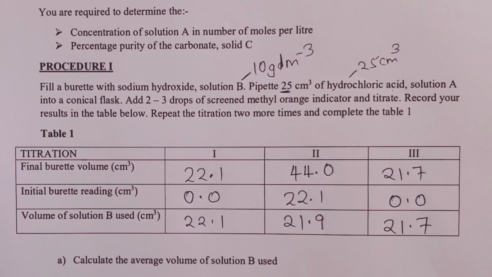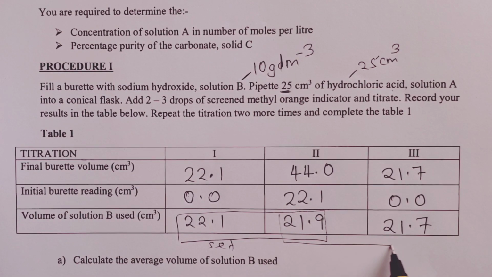These volumes ensure that the first 2 values form set 1 of volumes that can be averaged, and the second and third also form set 2 of values that can be averaged.